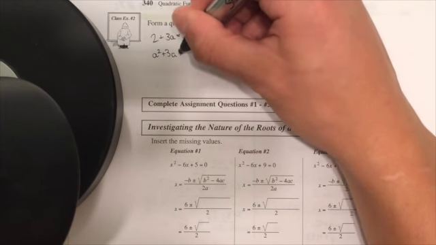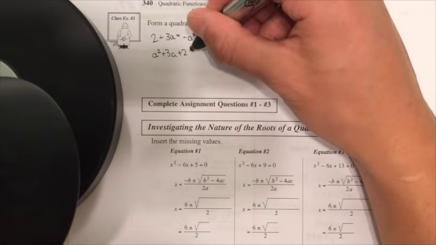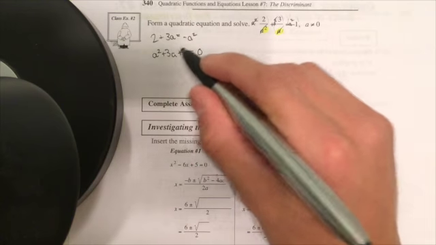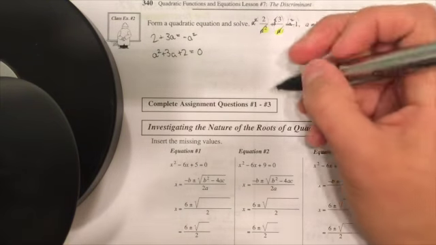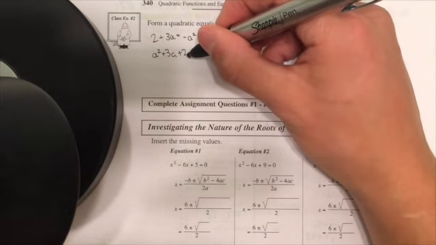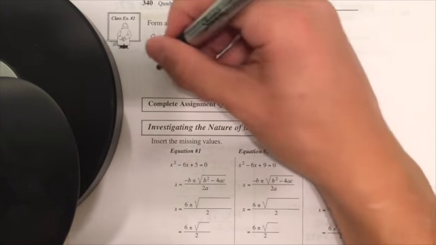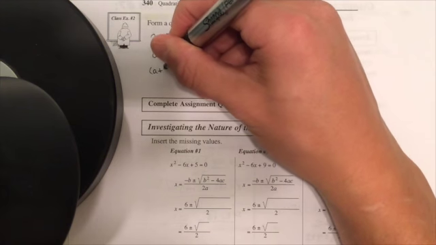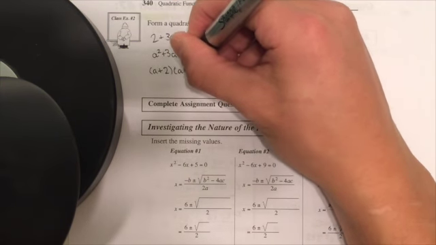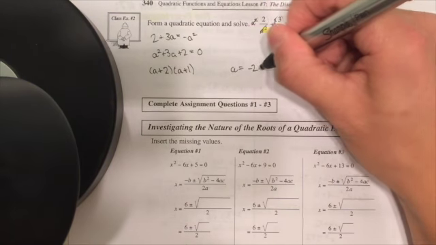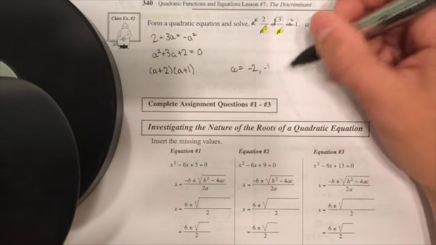I'm going to reorganize it in a way I'm used to seeing. And now this is something that we can just solve by inspection, right? Like if we want to have a product of 2 and a sum of 3, then I'm going to use a plus 2 and a plus 1. And then we have our values of negative 2 and negative 1.